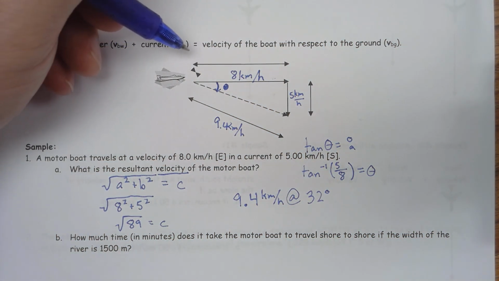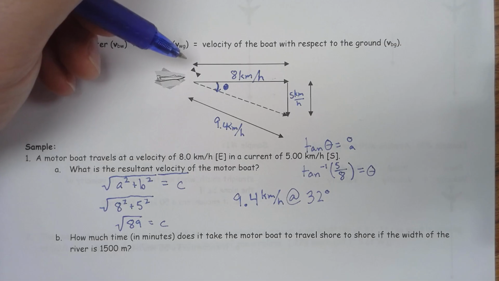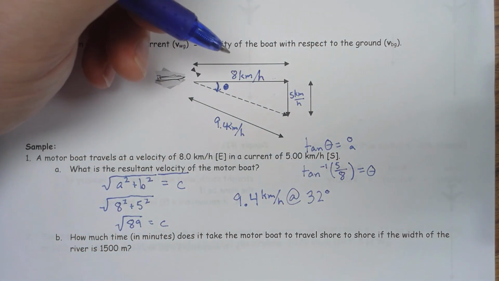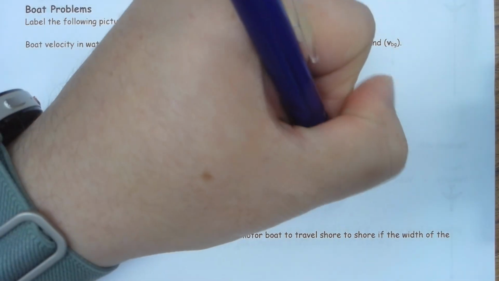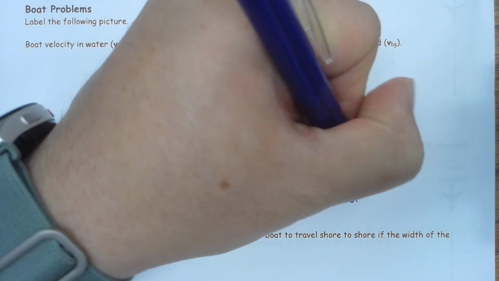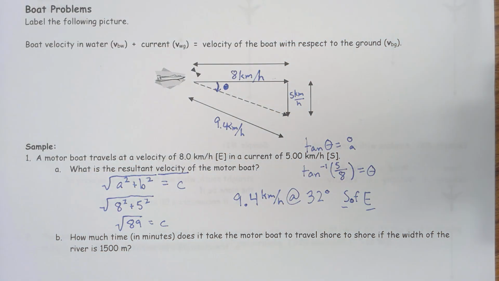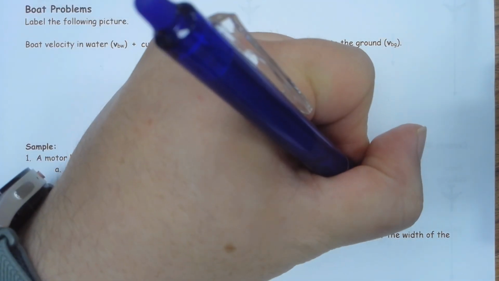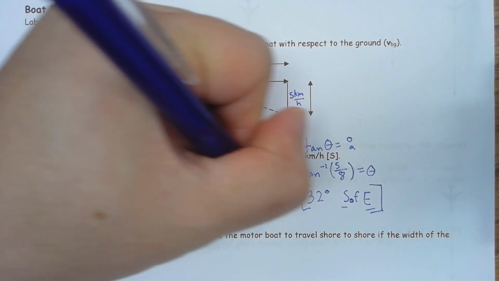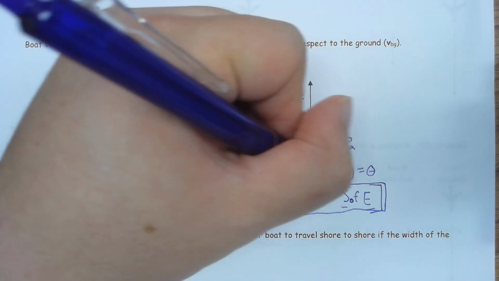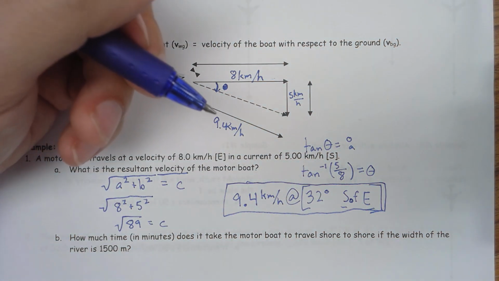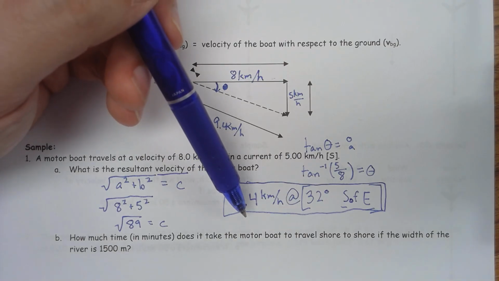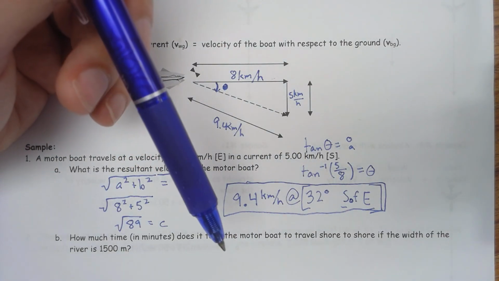You got 32 point what? Cool, I'm good with 32 then. 32 degrees, what of what? South of the east line. So here's my angle right there, and that's my answer as a full-on velocity. It's a vector. It has a magnitude, unit, and direction.